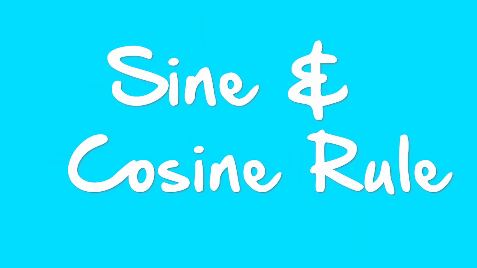Sine and cosine rule. There are two key challenges to this, I think. Firstly is remembering those formulas, and then secondly is knowing when to use them, or when to use which one in particular. So when we use them, well, we use them with non-right angled triangles. And when to use each one, well, the cosine rule you use for two situations.